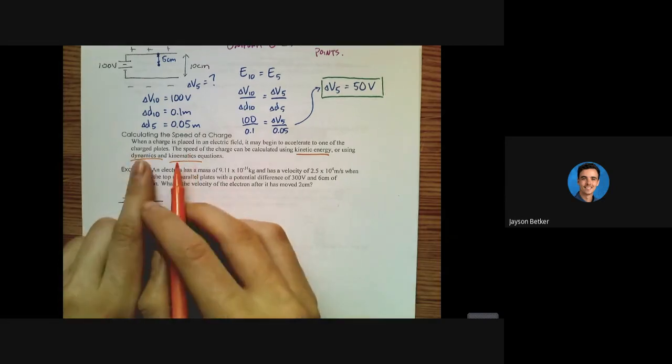Or we don't always use kinetic energy. We can actually use the dynamics or the kinematics equations as well. Once we find those key values that we need, like final velocity, because we're going to be using kinetic energy, so we'll have 1/2 mv squared, and we know how far it's traveled, and if we know how long it was traveling for, then we can find its acceleration as well. This relates back to the dynamics and kinematics equations that we started with when we talked about the motion of the charge.